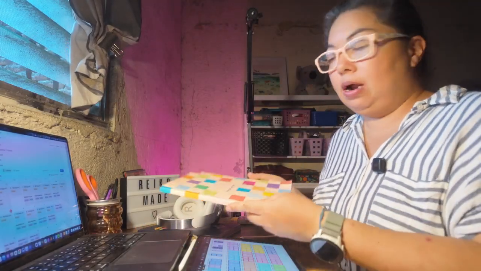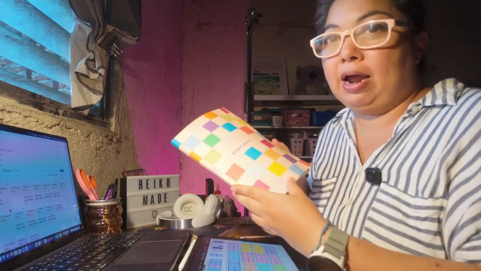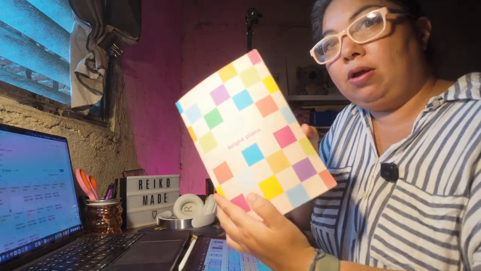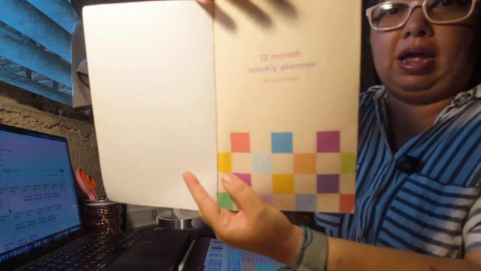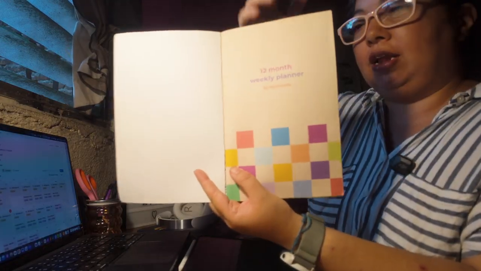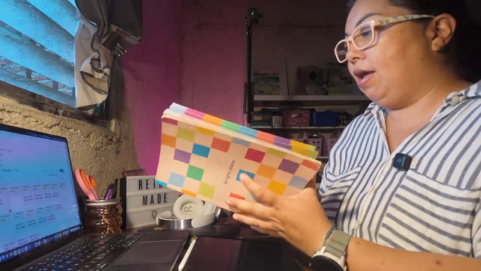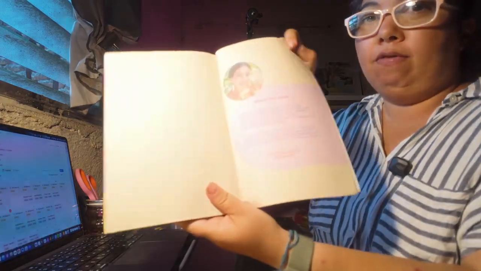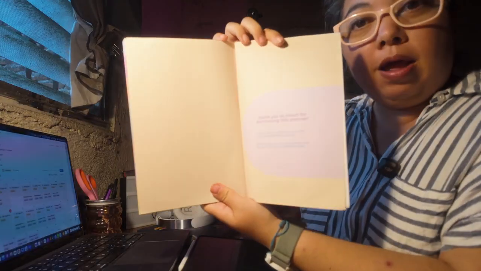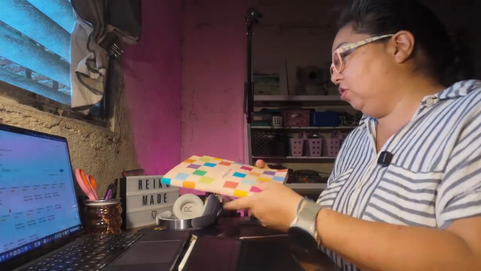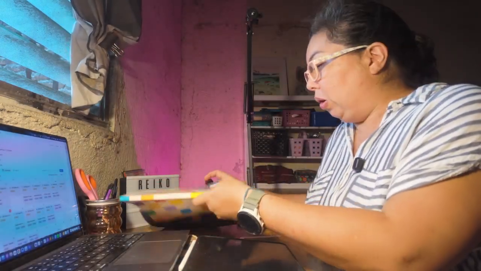I still have to design a couple of more pages that go in the planner, like for this one here. This was the first weekly planner that I published on Amazon KDP, and it has a cover page here, an introduction page, and then in the back I have my author page and a thank you one. And so I still need to design some of those.